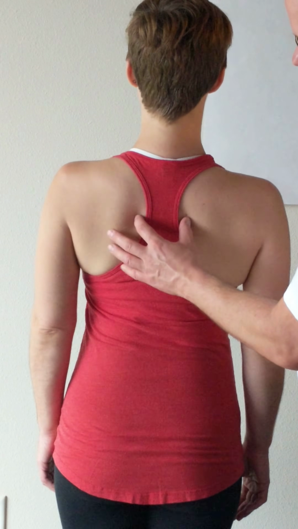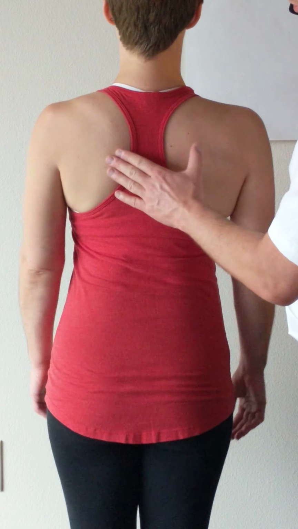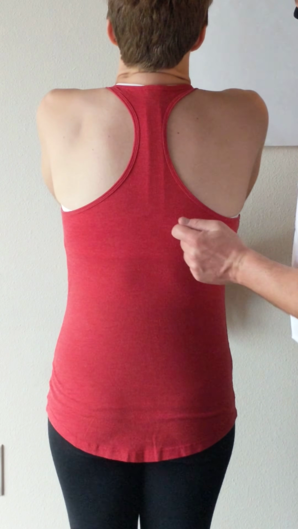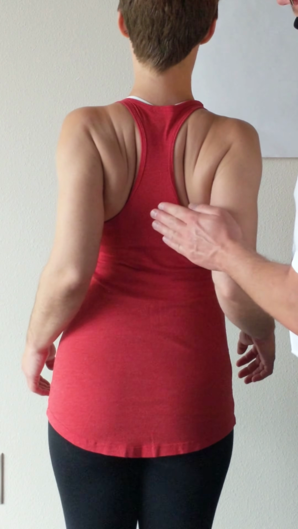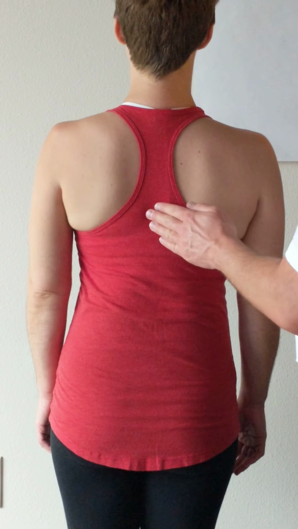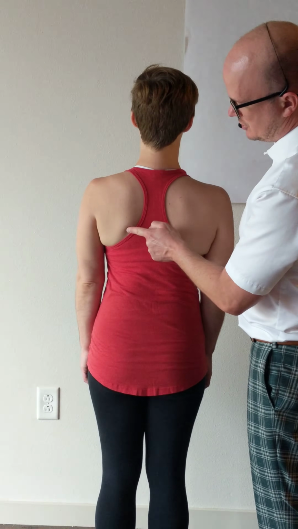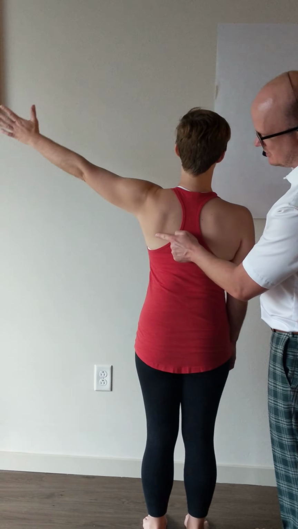Then we have protraction. Shoulder blades are going to spread apart. So the shoulder blade's going to move around to the front. It's protraction. Retraction, squeezing those shoulder blades back. And then we're going to have rotations. So with rotation, go ahead and abduct your arm and watch this shoulder blade move out to the side.